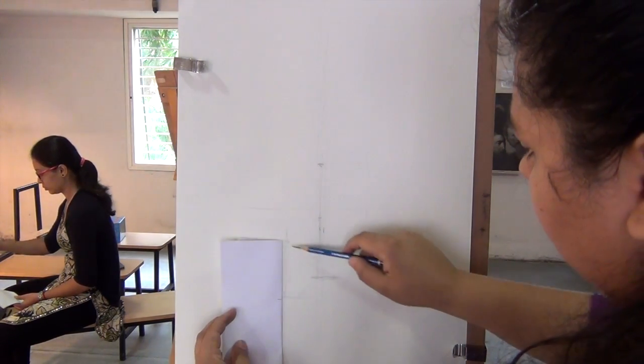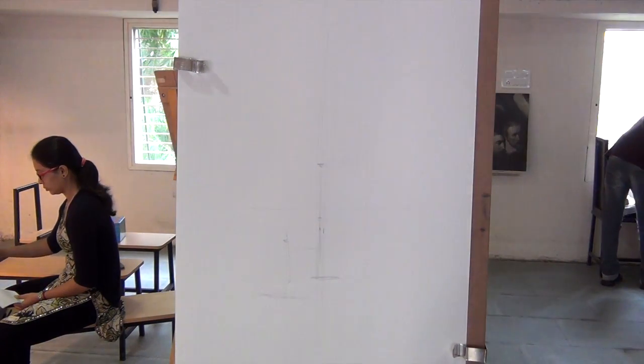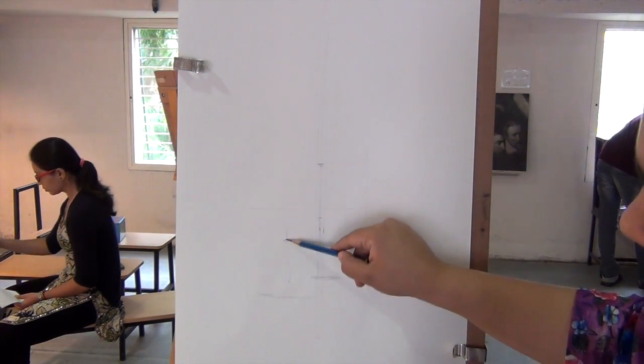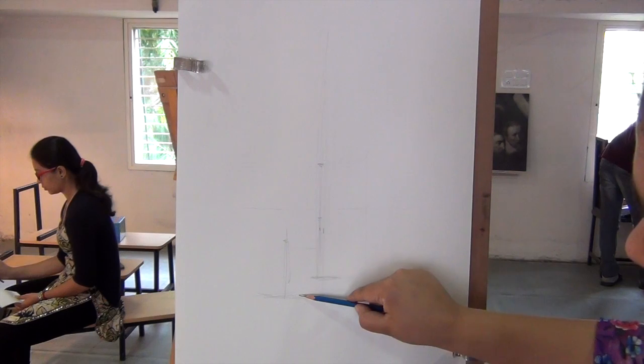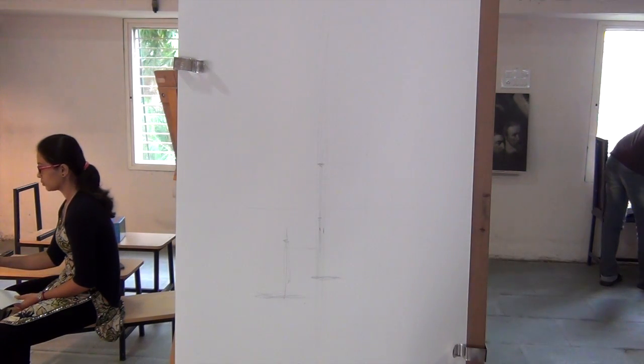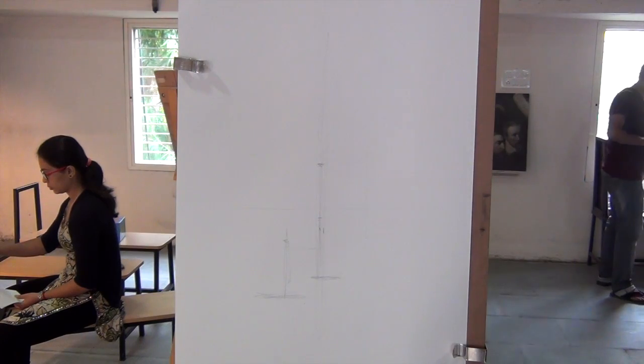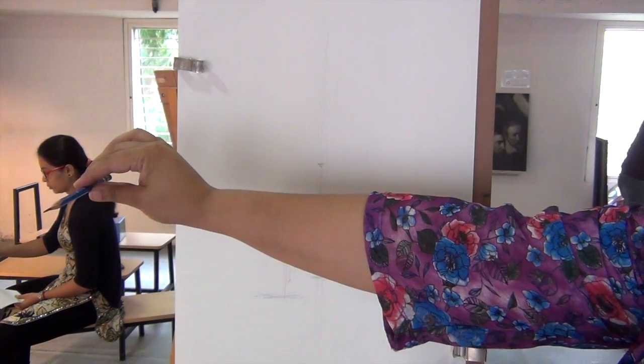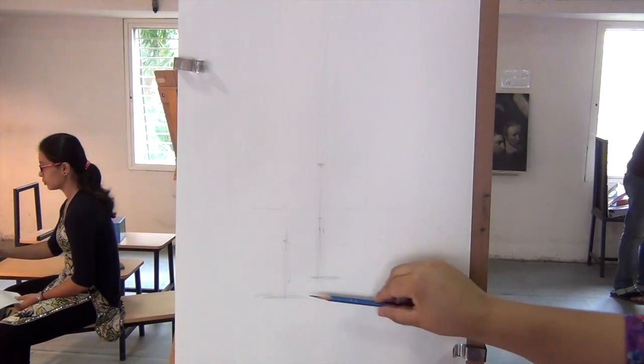So somewhere, if this is the point of my pottery, this is the point of my apple, and the total height of the apple is half the pottery, and this is how I got the bottom of the apple, the total height, the bottom of the pottery, the total height.